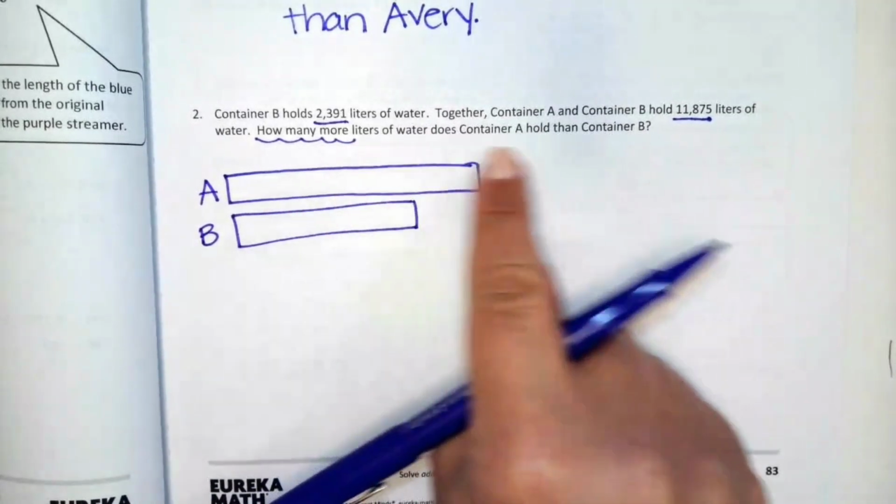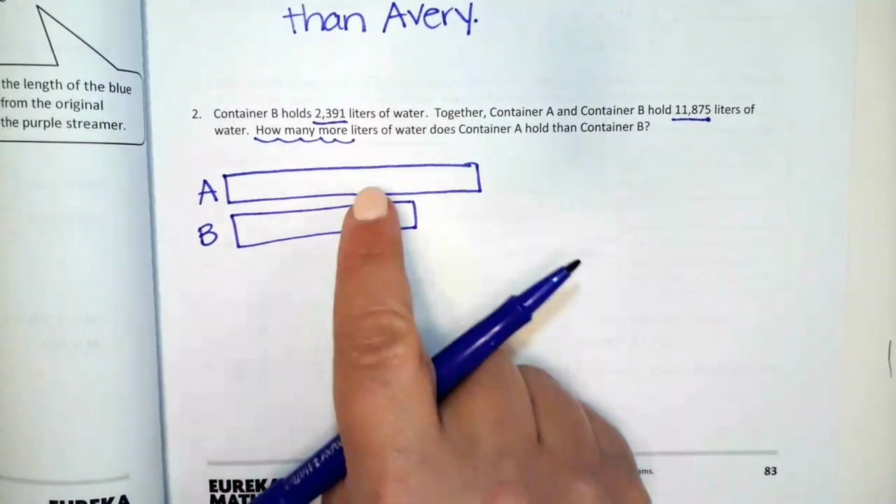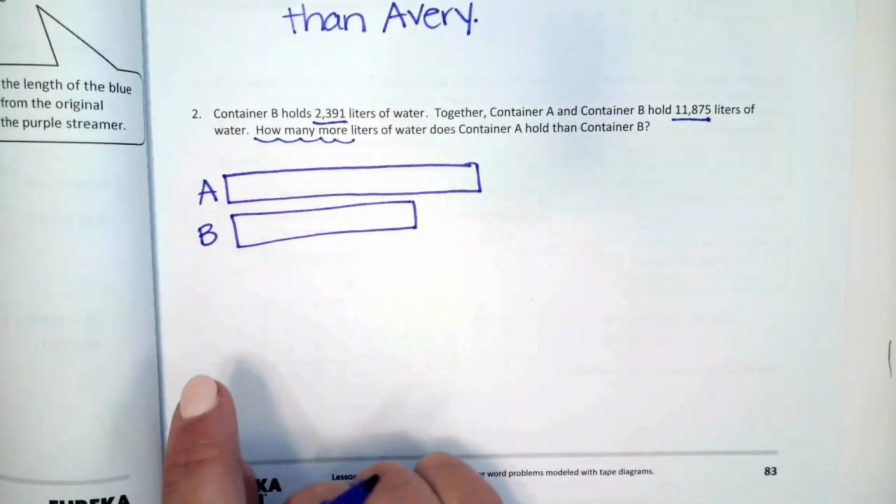It doesn't tell me how many liters of water container A holds, so I can't write anything on there yet.